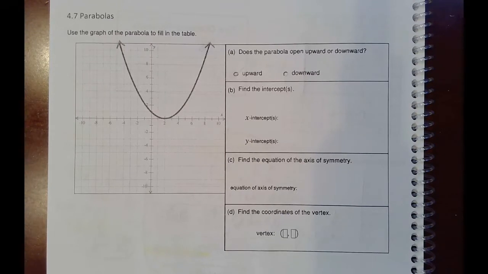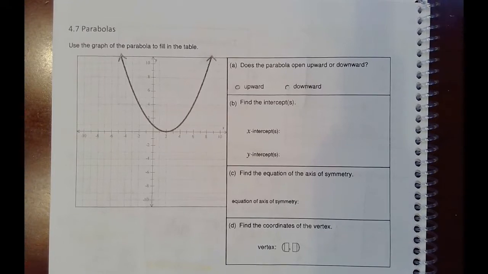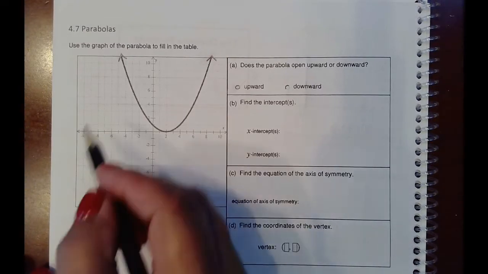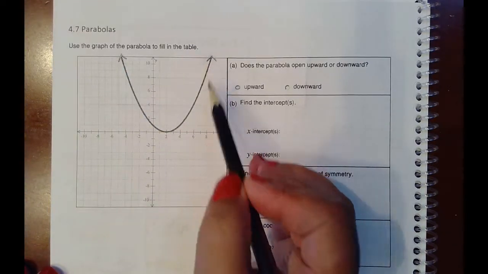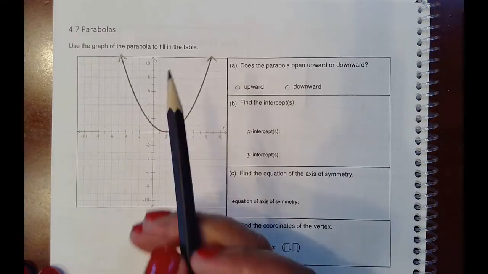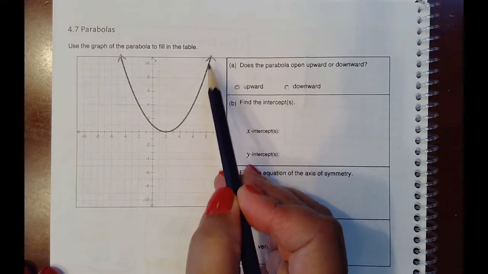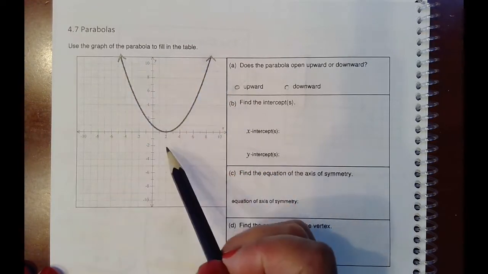Okay, this is the lecture video for MAT 1100. We are in lesson 4.7 where we're going to take a look at the parabolic shape. Okay, here you see graphed a curve that is referred to as a parabola. This happens to be an upward parabola, and that's because both of the legs on this parabola open upward.